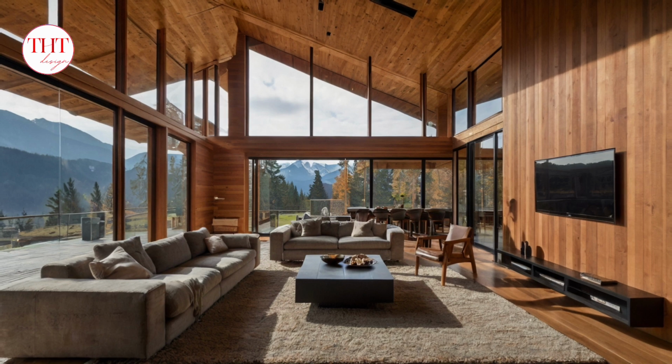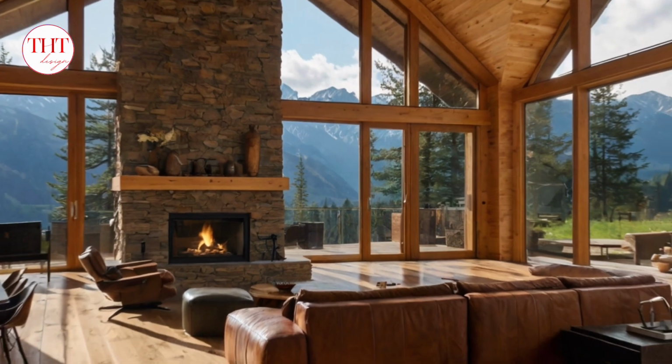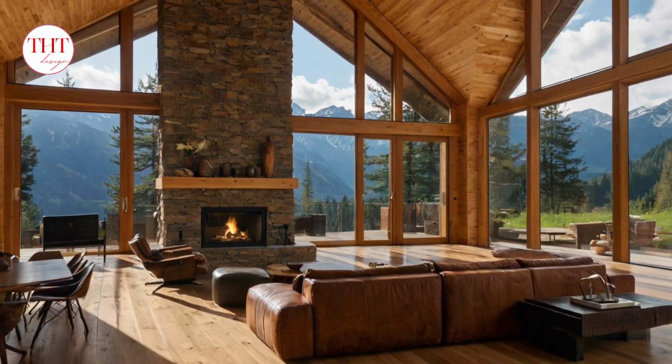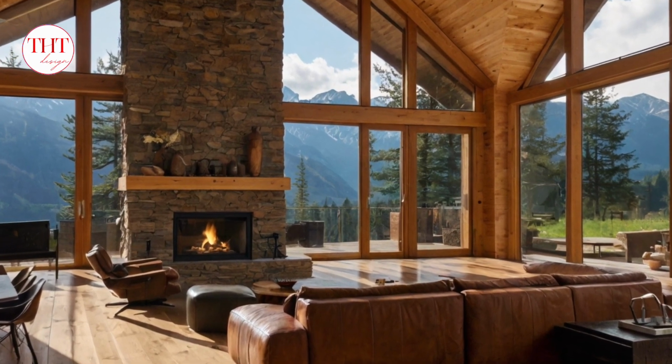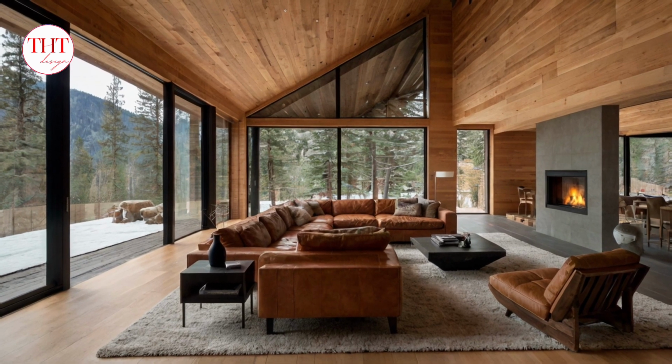A modern wooden living room in your mountain home is more than just a design choice, it's a way of life. By embracing the natural beauty of the mountains and incorporating these design elements, you can create a space that is both stylish and inviting, a haven for relaxation, reconnection with nature, and creating lasting memories.